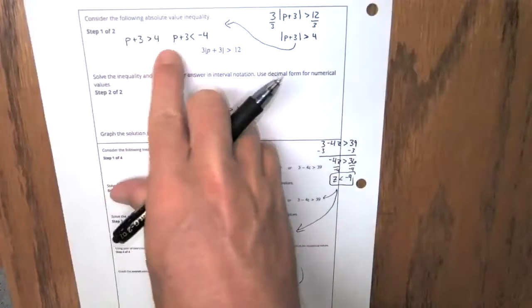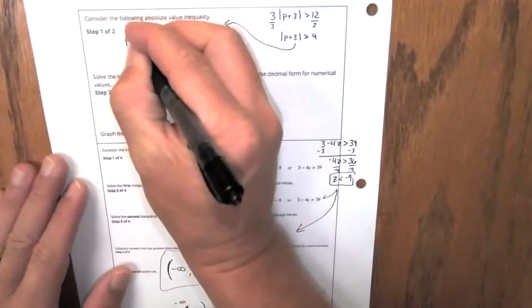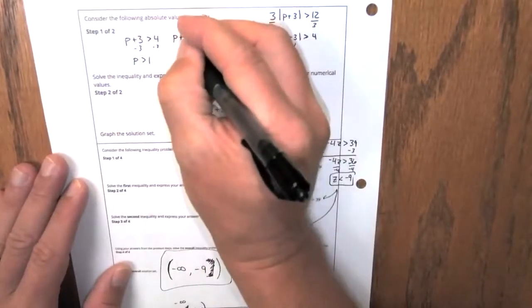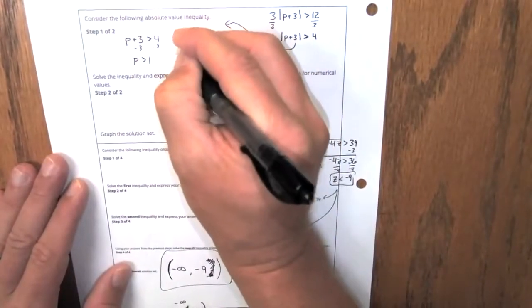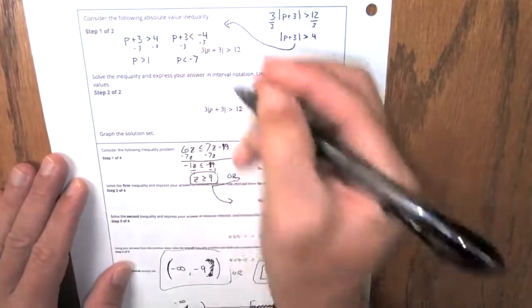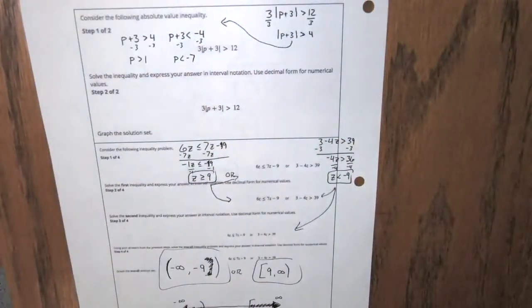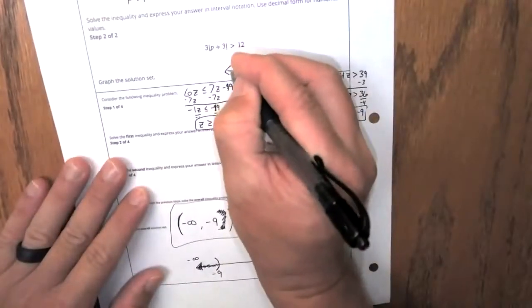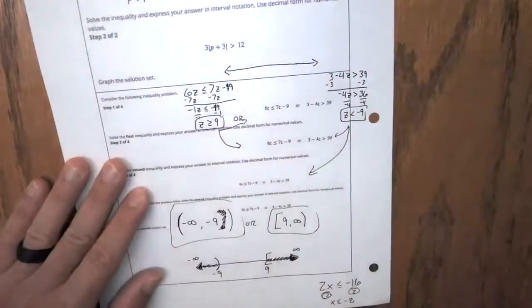Now, what do I do? Subtract 3 on all of them. So p is greater than 1, or p is less than negative 7. Okay. How do I write that? Let's graph it first. What two numbers matter?